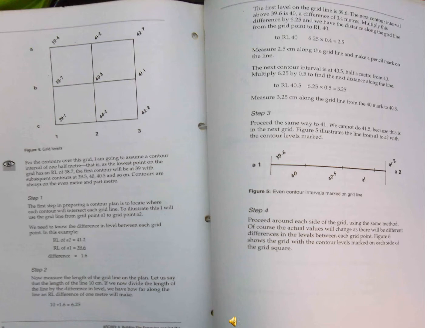So this is for the A1, A2 point you can see. A1 point is at 41.2, A2 point is at 41.2, and then A0 point is at 39.6. A1 point is at 39.6, A2 point is at 41.2. So the difference we calculate, 41.2 minus 39.6, will be 1.6. So if you assume a 10 millimeter long line, then 10 divided by 1.6 will be 6.25 we got.